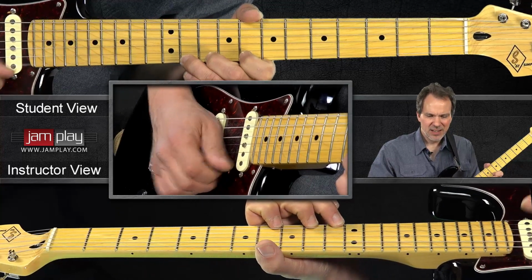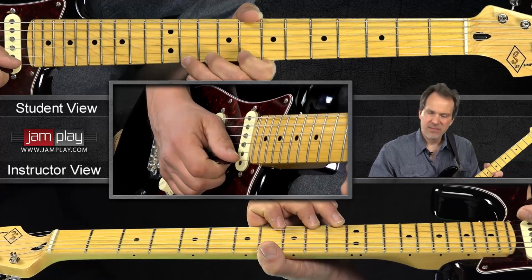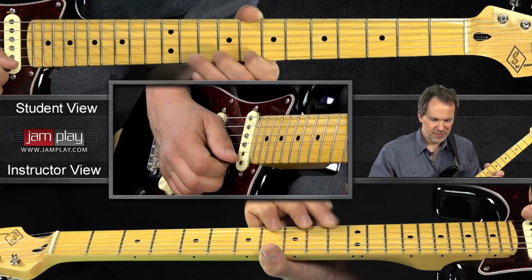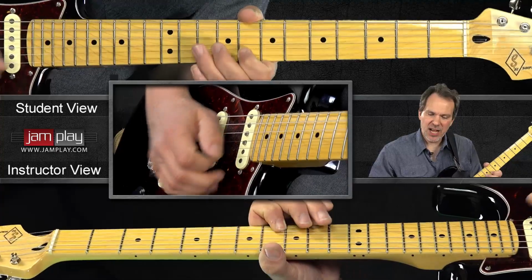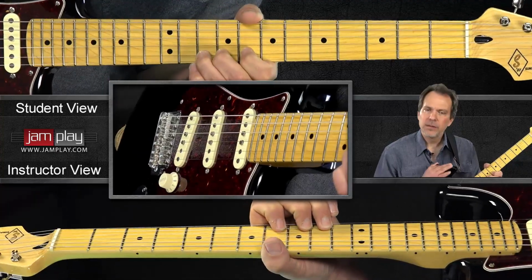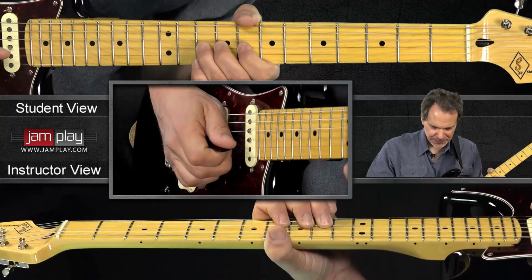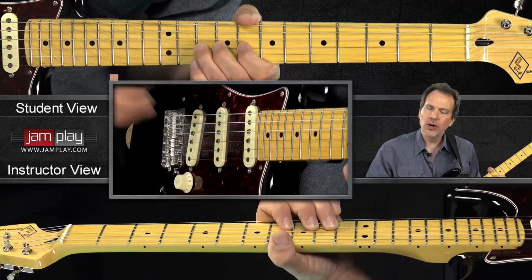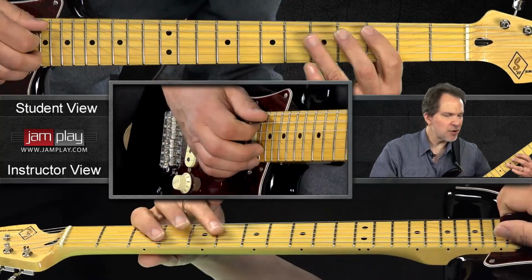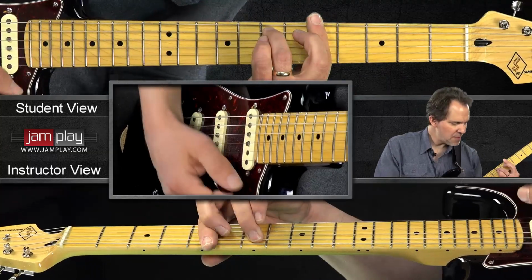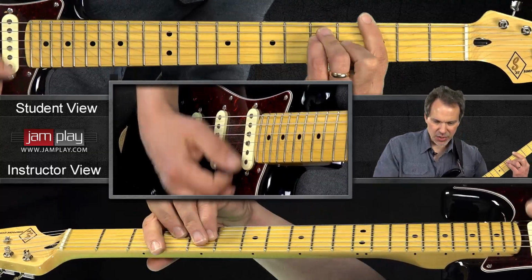Tiny little bend. Quarter tone, really. That's pentatonic. But then this 10th fret A is major pentatonic. And we're also over an A minor chord at that point. We have a turnaround: C, A minor, D minor, G.